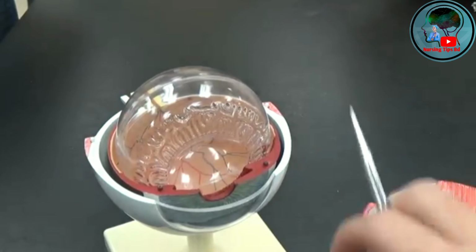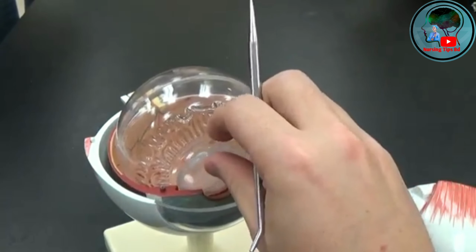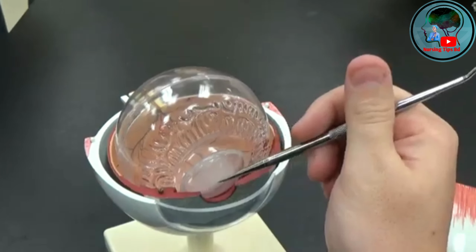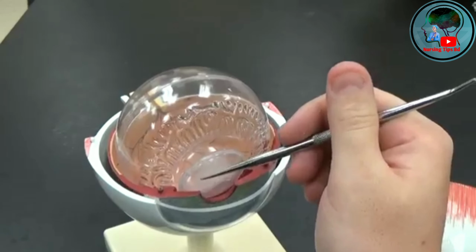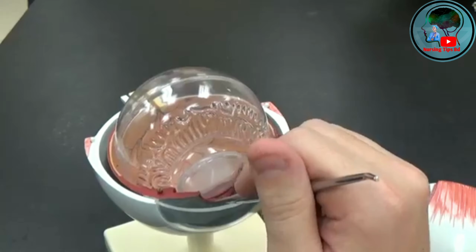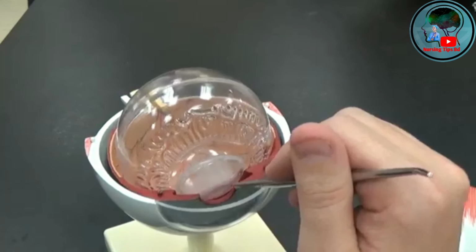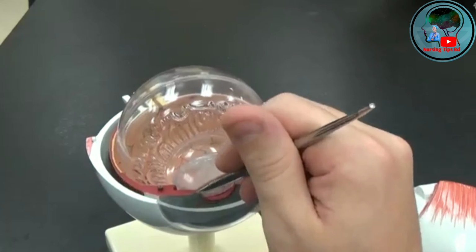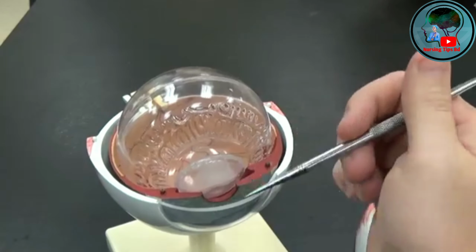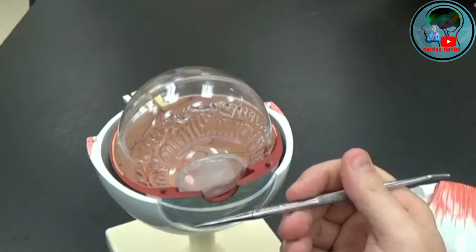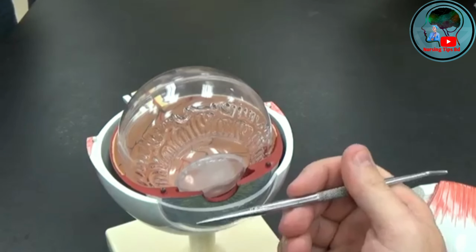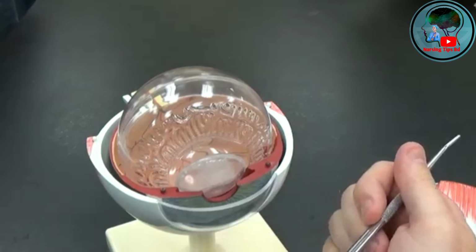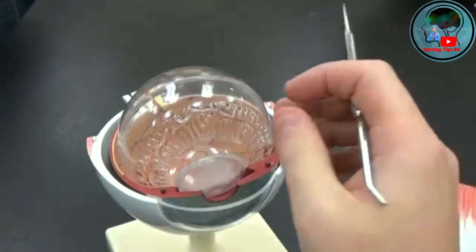In the anterior cavity, we start with our lens. So the lens sits kind of in a cavity within that vitreous body and sits behind the pupil, being the hole in the iris. The iris is the colored part of the eye. All of that sits behind the cornea. The cornea is the clear layer that surrounds the eye itself.